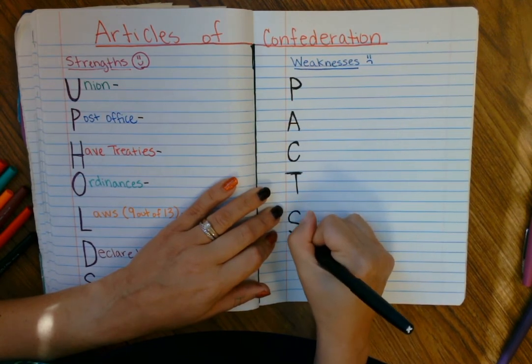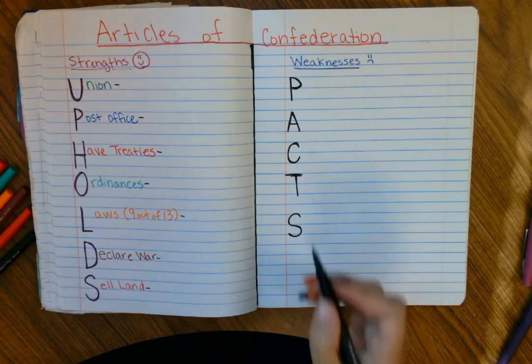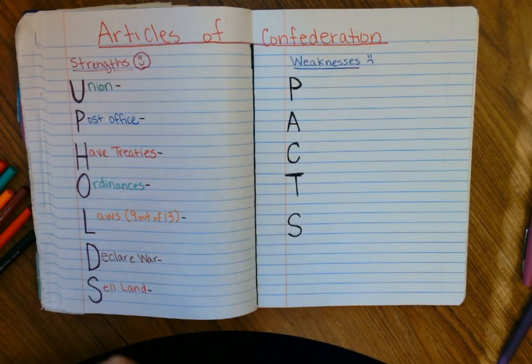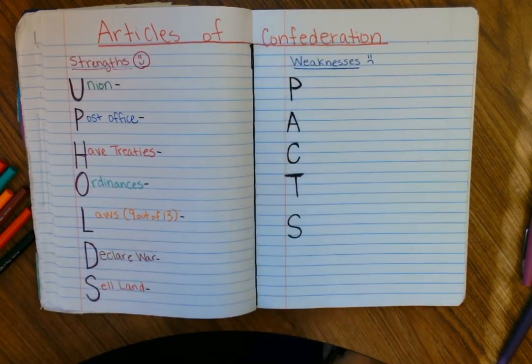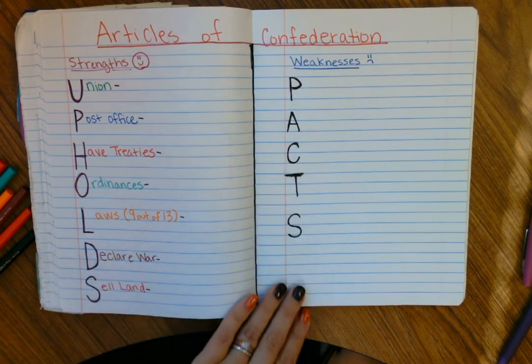Now, if we remember, our Americans, our new Americans, are so afraid of having a tyrant. They're so afraid of going back to the way things were. And so, when they created this Article of Confederation, although they gave it some strengths, they left some things out.